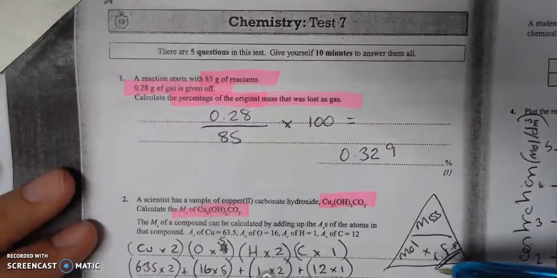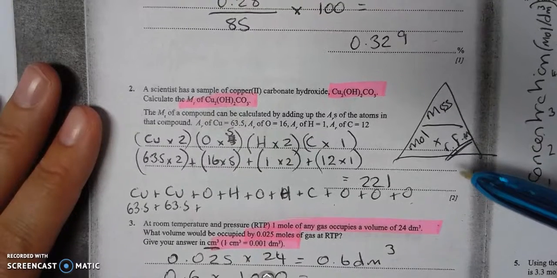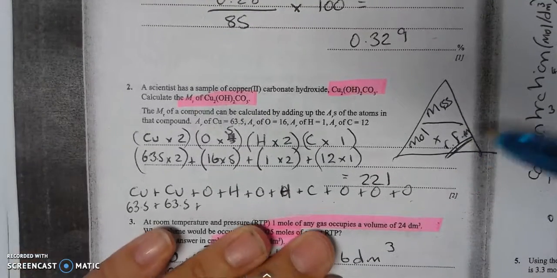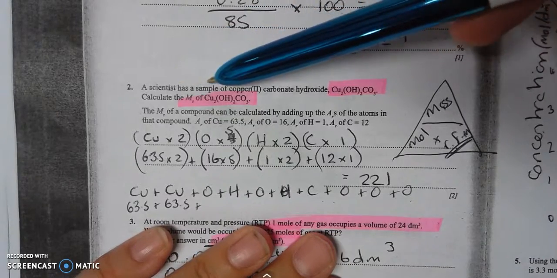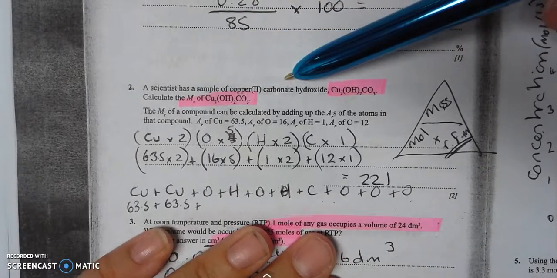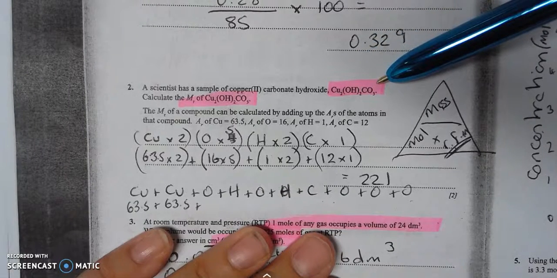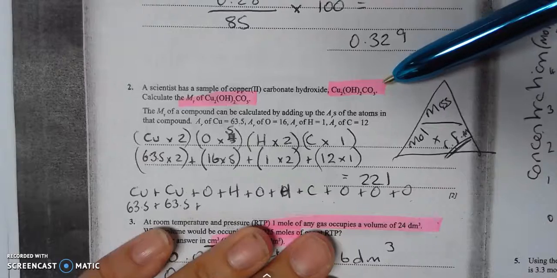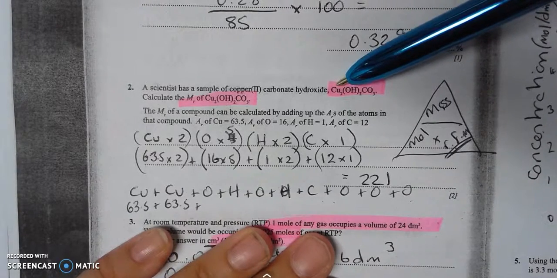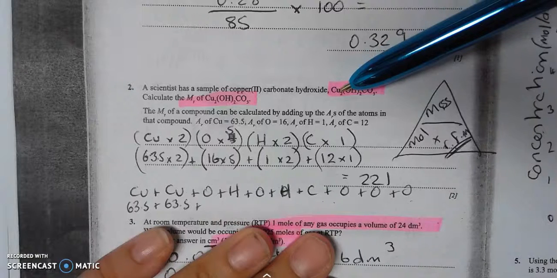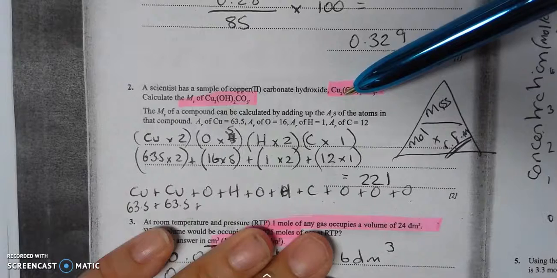Okay, question 2 then. This one is one of those that everyone thinks is really hard, but actually it's just the terminology. A scientist has a sample of copper 2 carbonate hydroxide, and that's the chemical formula there, and you look at that and you think, I don't know what that is, and that sort of throws people, but really all you're looking at is, you've got copper there, Cu, and you've got your periodic table, so you can look to see what it is if you're not sure, and there's 2 of them.